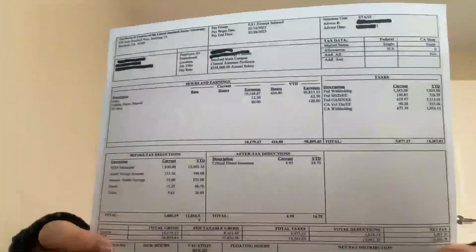So I'm just going to read off this sheet for you guys. This is one of my paychecks. My base salary is 244, and I get two paychecks every month. One gets paid out on like the 7th, and another one gets paid out on the 21st or some close range to that.